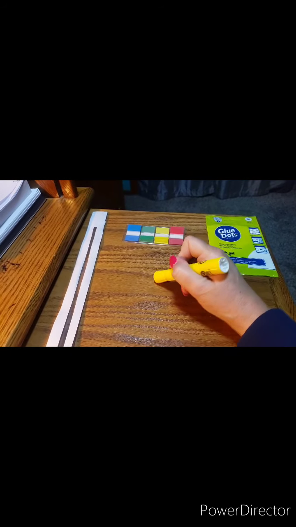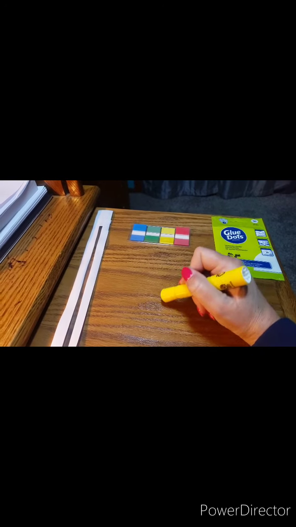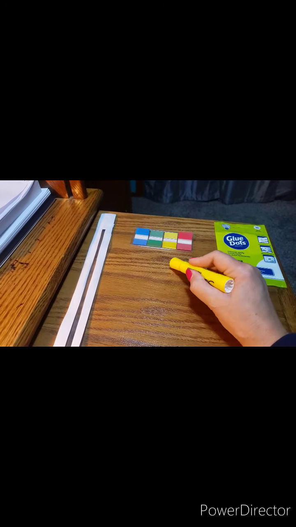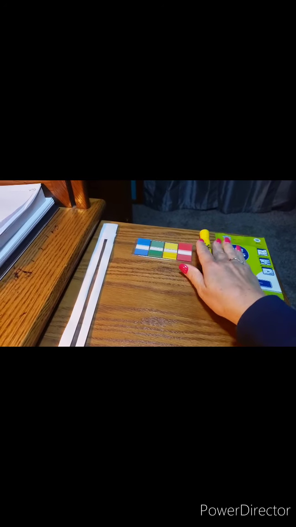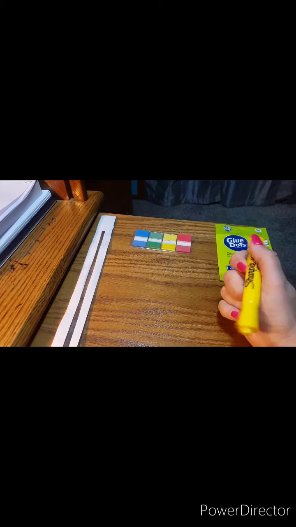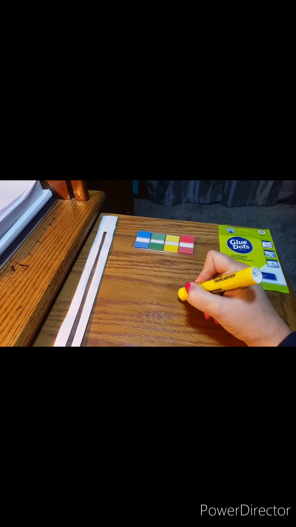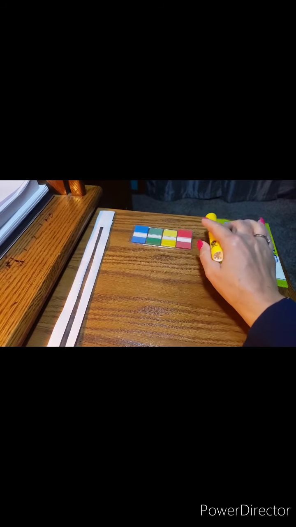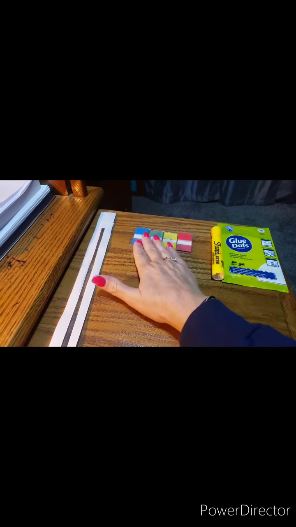Maybe on a worksheet they have some sight words that they need to pick to fill in the blank for the sentence. Highlighting the ones that are done, things like that. I picked this jumbo Sharpie because maybe the student needs to use it. I think this would be a great tool for the students.